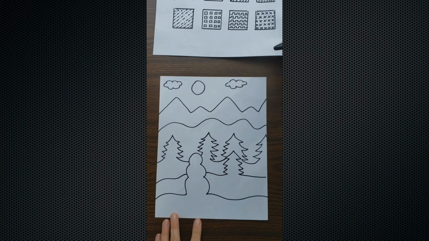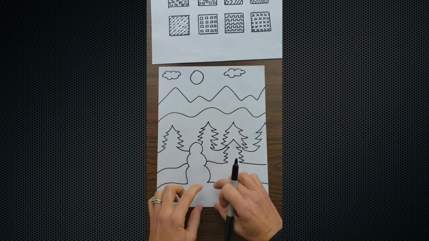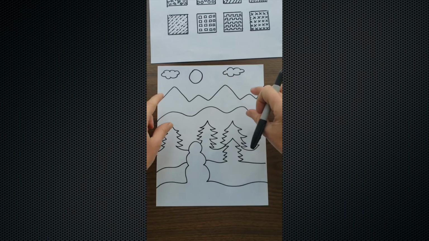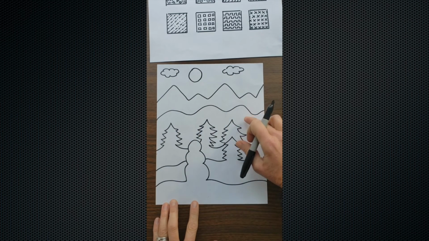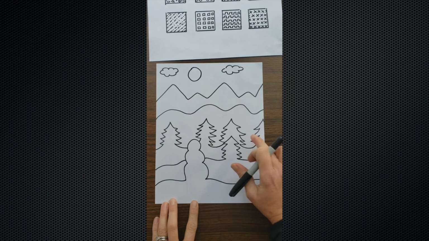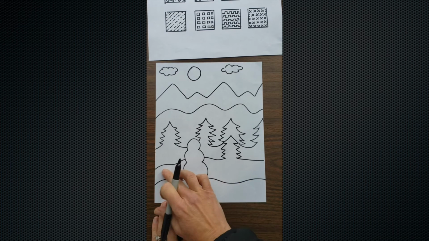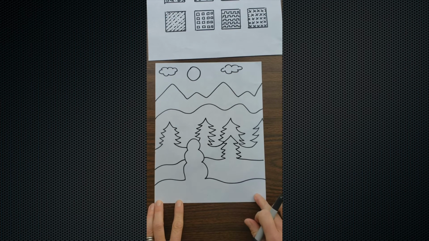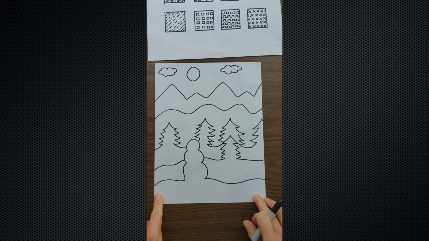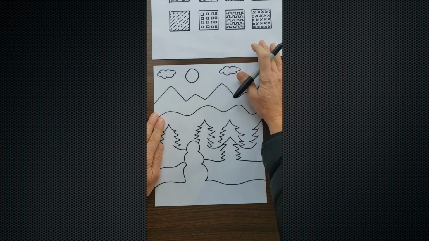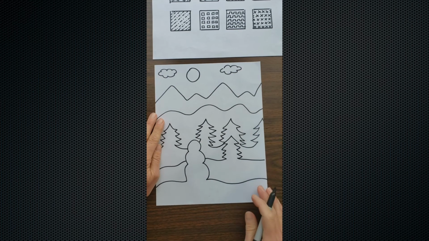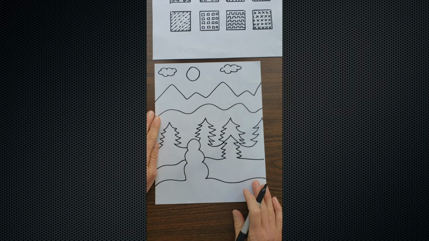So I'm going to ask you guys to fill each section that you created, each segment, like here's 1, 2, these trees are a third one, 4 back here with that tree, and 5, this area with the snowman. So fill in each area with some kind of a Zentangle pattern, okay?